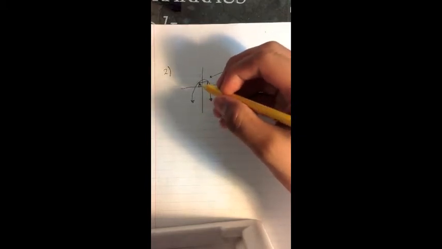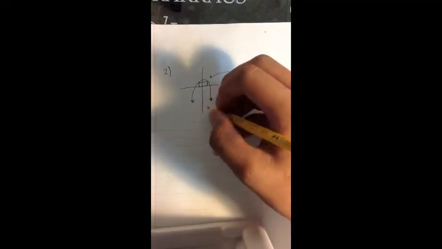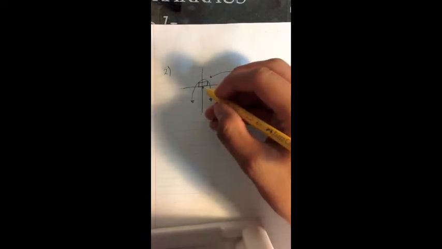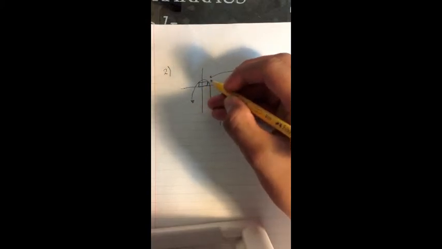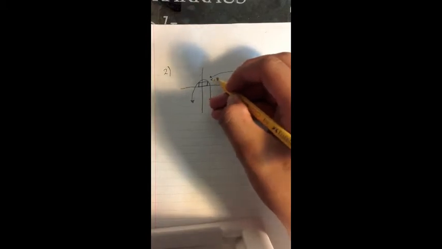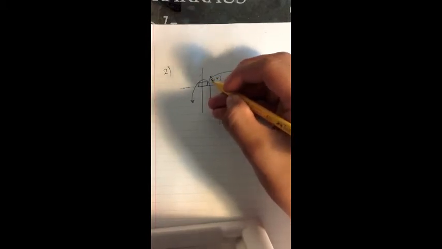So we need to find a relationship that exists between the area and this graph. We could say that this could be x and the height could be y. So the point is x comma y.